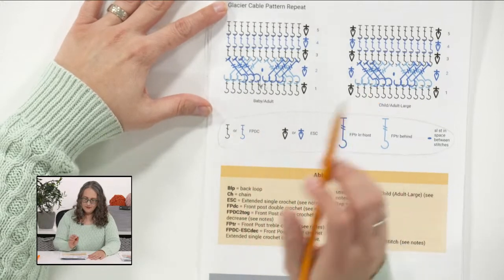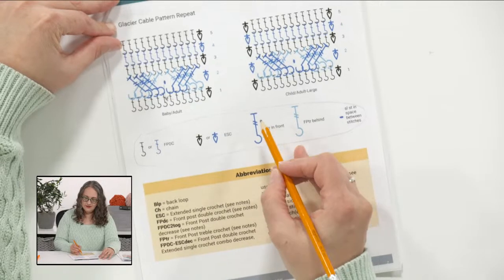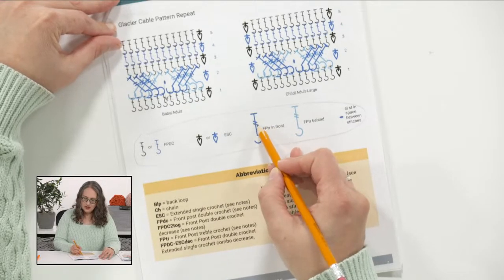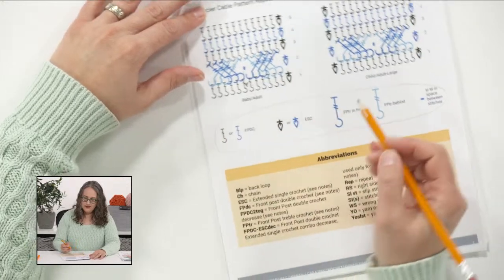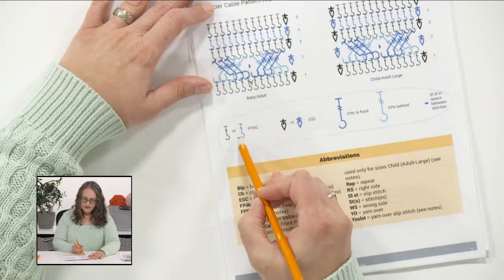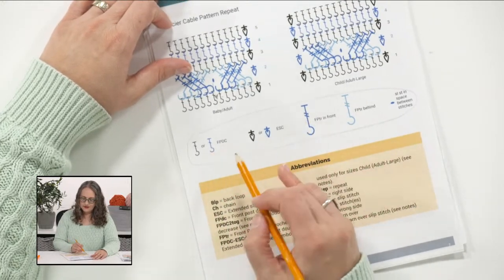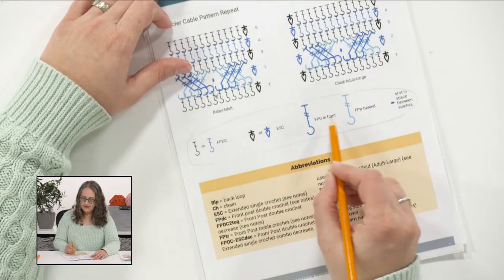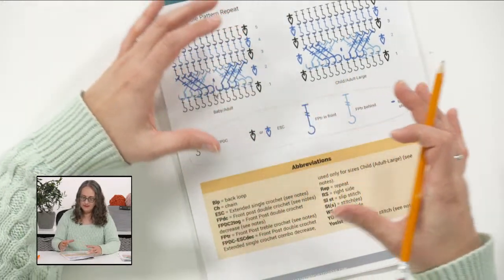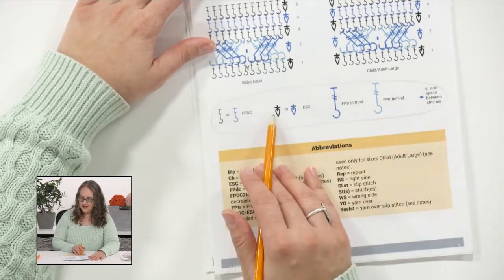It's important to note that this symbol looks very similar to this symbol here, except that this symbol has two hash marks and this one only has one. So this is a front post treble crochet. This is a front post double crochet. So there's little things like that that make your symbols different. Make sure that you're taking your time and looking at the whole symbol and making sure that it's really matching with the symbol you're looking at in the key.